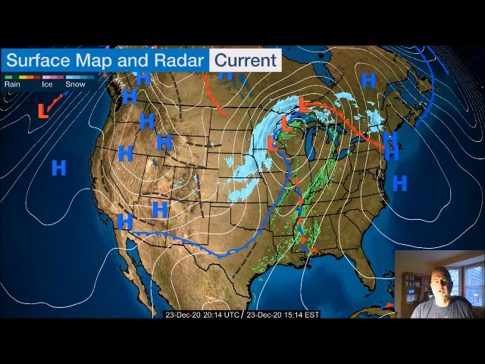So this is what we call a classic weather map. It's a synoptic scale. Remember, synoptic means basically the entire country. You have micro, macro, mesoscale. Mesoscale is like the size of a state, then synoptic, and lastly global.